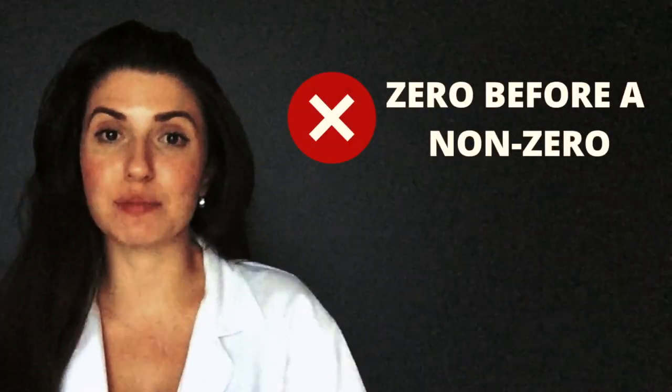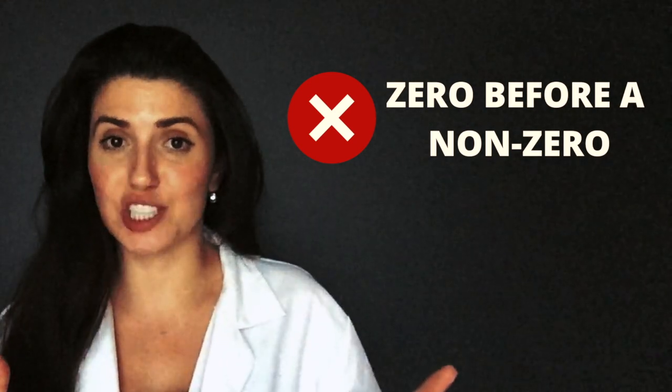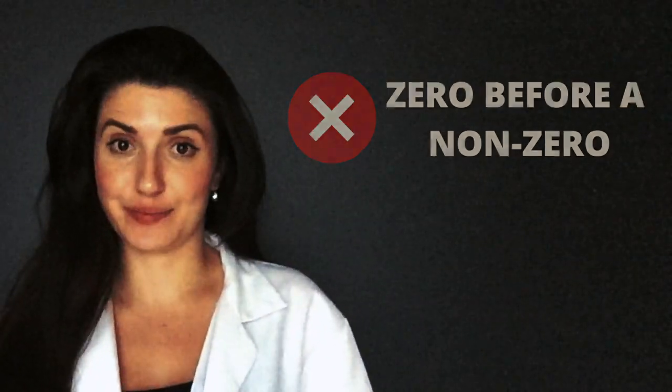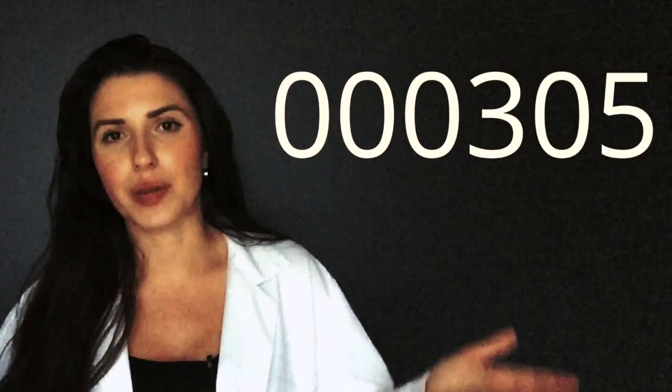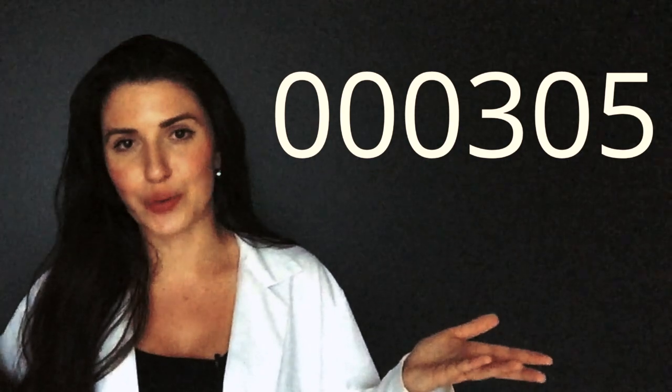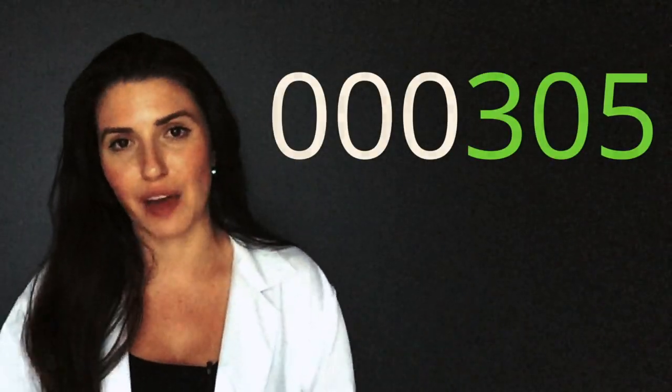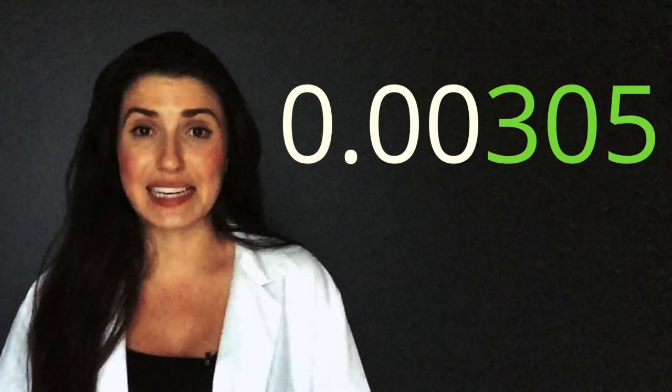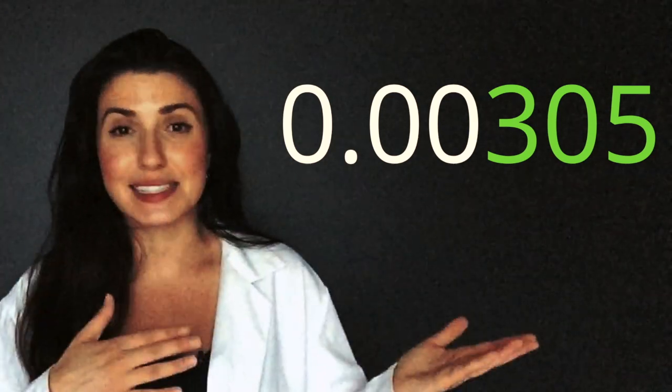Any 0 that comes before a non-zero digit is not significant. This is easy when we talk about 000305. We obviously know that the significant numbers are 305, but it might seem uncomfortable when we have a decimal. So 0.00305 only has 3 significant figures in it. Those leading zeros are not significant. The reason for this is because those leading zeros are really just telling us about the units.